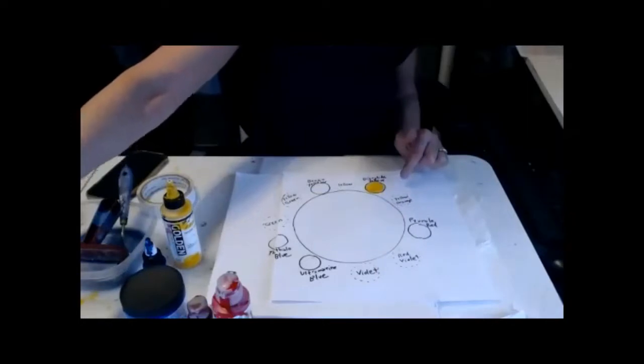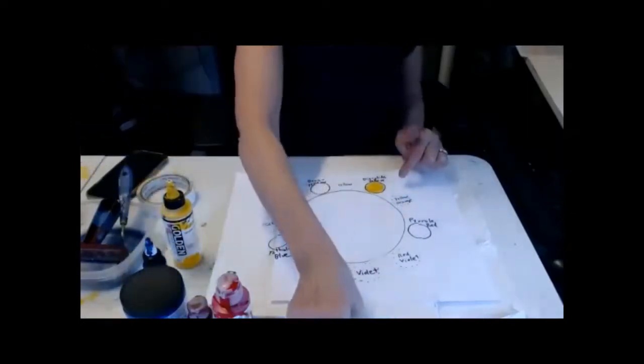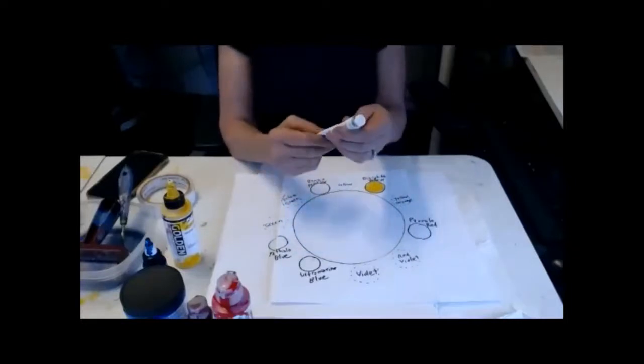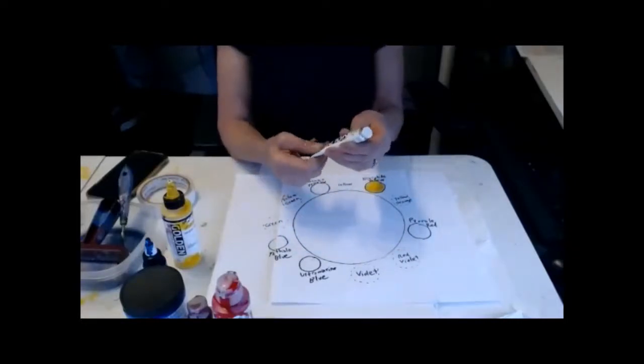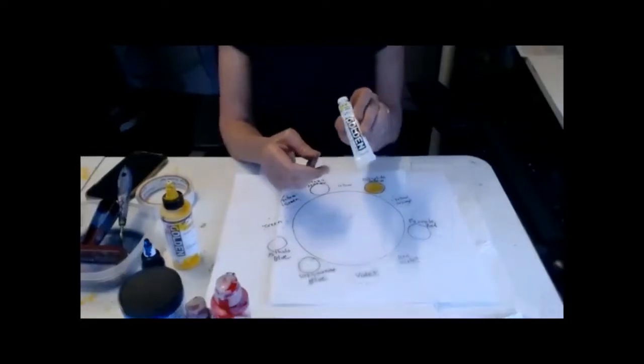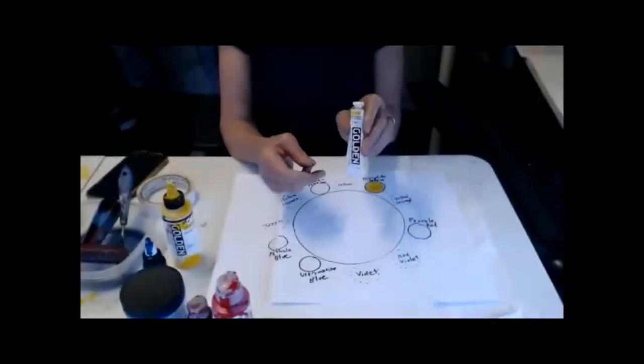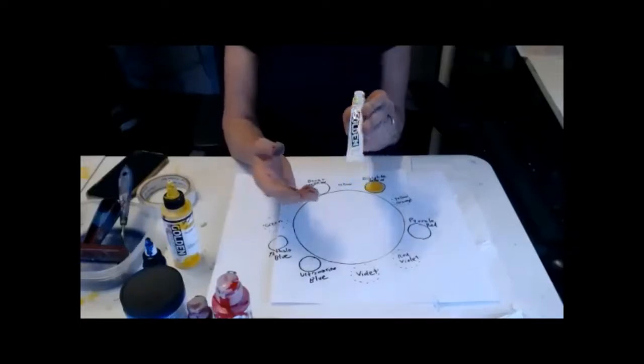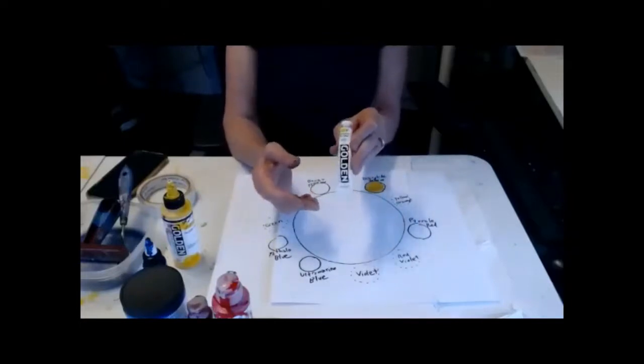Anyway, let's get the other yellow that we're going to be using. This is a benzimidazolone, the newest pigment that Golden is making. It took over from Hansa yellow, which used to be the go-to light yellow or lemon yellow.